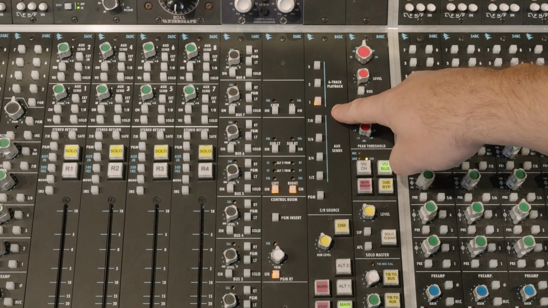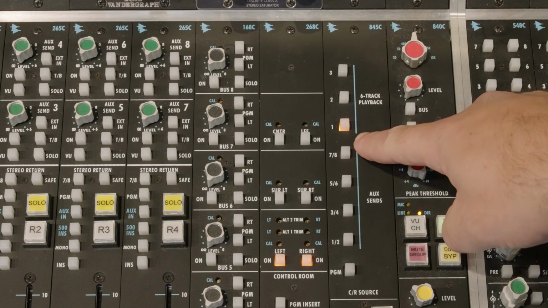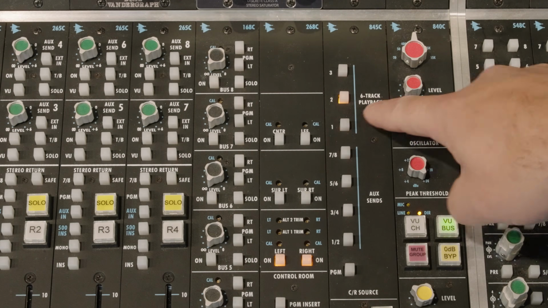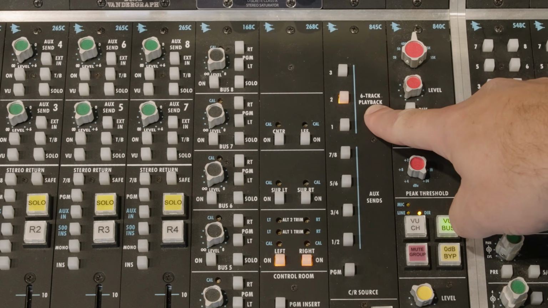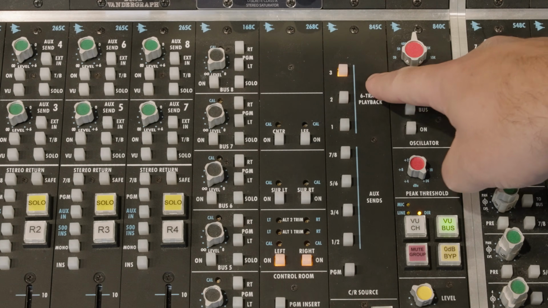The 6-track Playback 1, 2, and 3 are for sources outside the console. We already know that 1 is for the computer, the main computer in the room. 2 is for a laptop connection. So when I'm teaching you in class, this is what I'm using so that you can hear back from my laptop. And 3 has nothing on it.